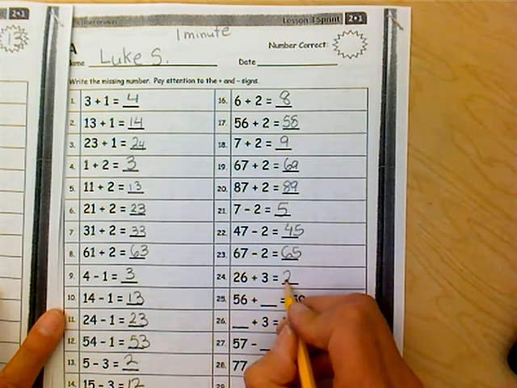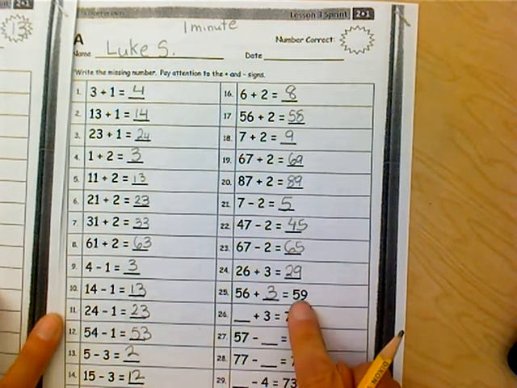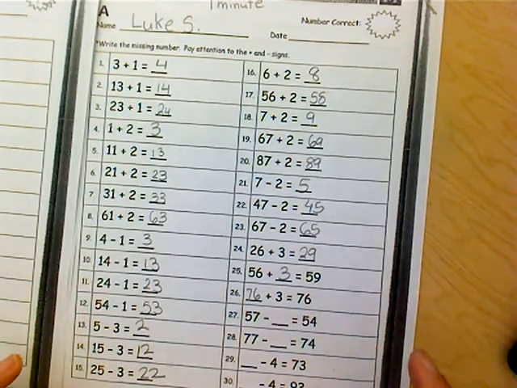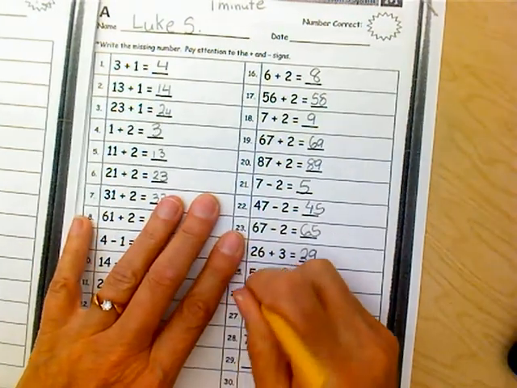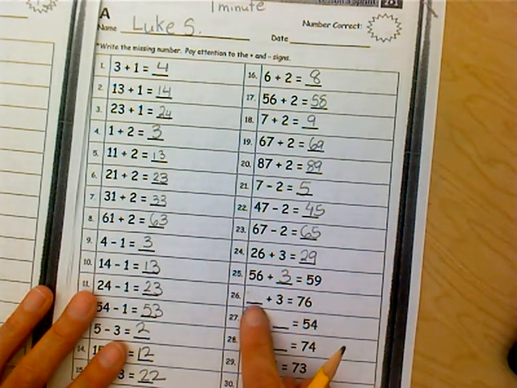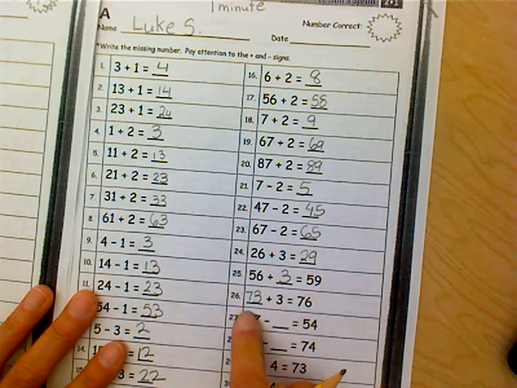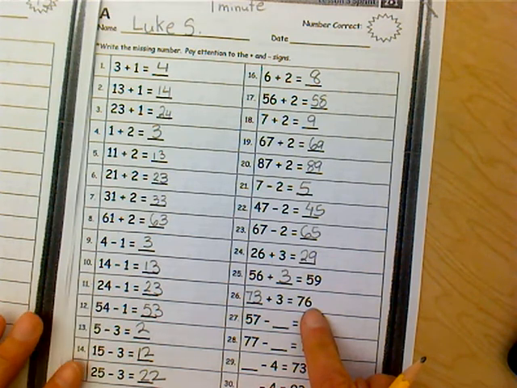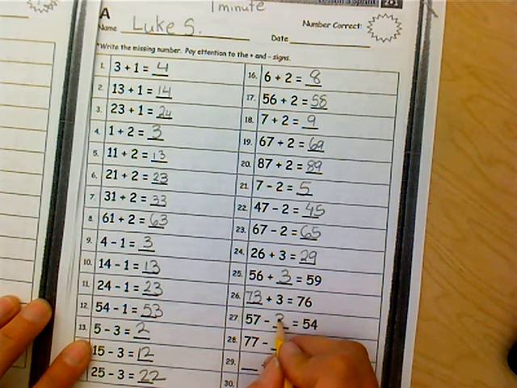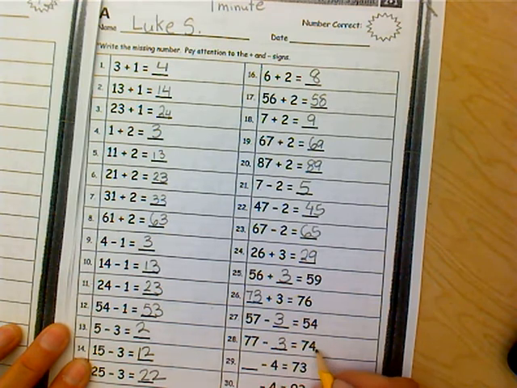26 plus 3 is 29. 56 plus 3 is 59. 76 plus 3 is, that is not correct. That would not be correct. So what would I have to add to 3 to get 76? I would need 73 plus 3 is 76. 57 take away 3 is 54. 77 take away 3 is 74.